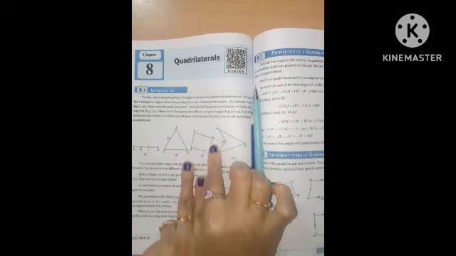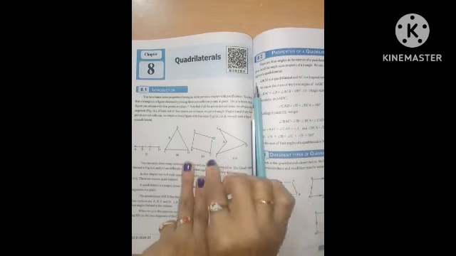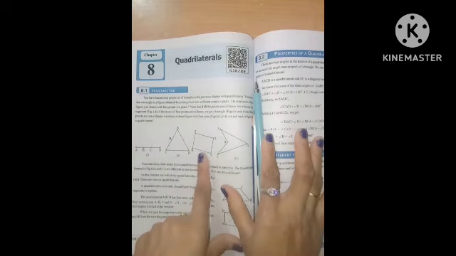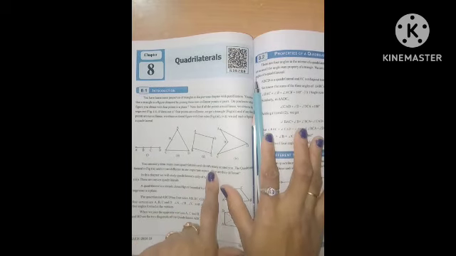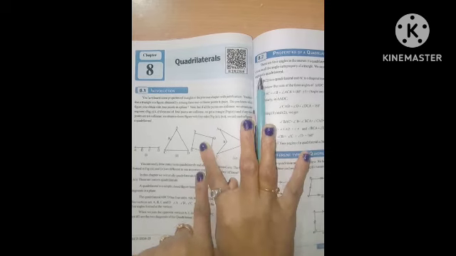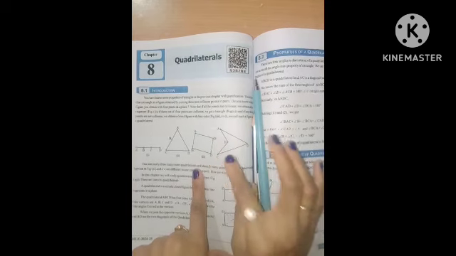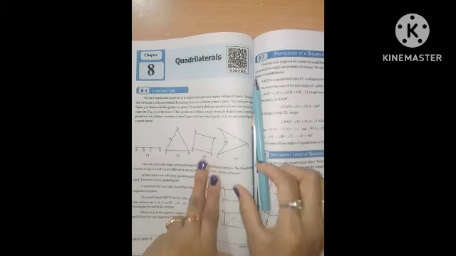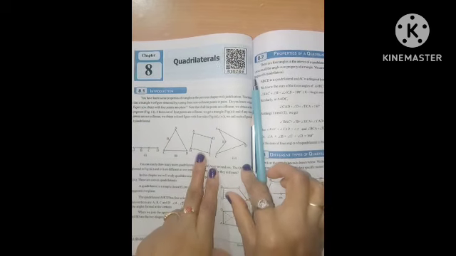How many sides are there? Quadrilateral. Four sides only. Is it a collinear quadrilateral or non-collinear? Non-collinear. Why is it non-collinear? The points are not lying on the same line. These four points are not lying on the same straight line. So that's why it is a non-collinear quadrilateral.